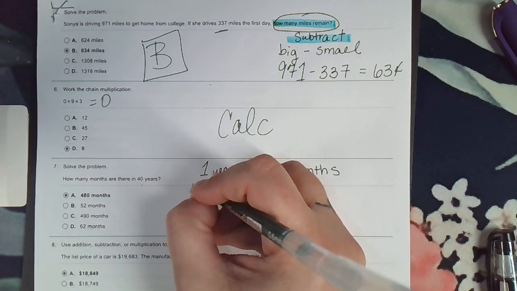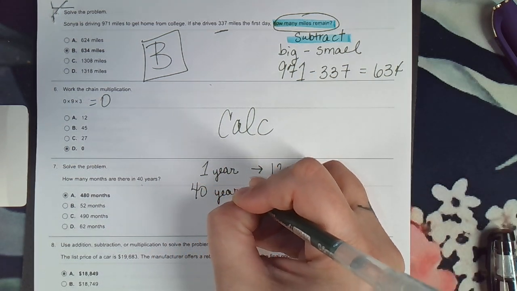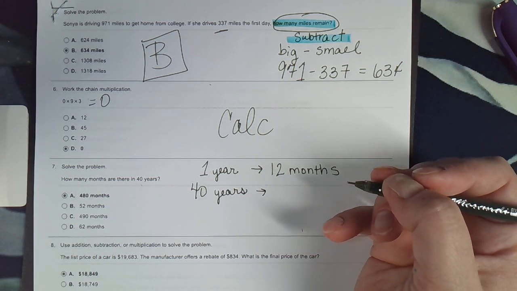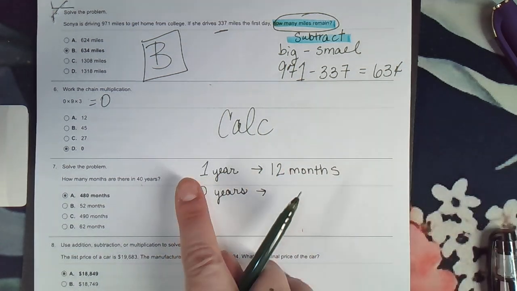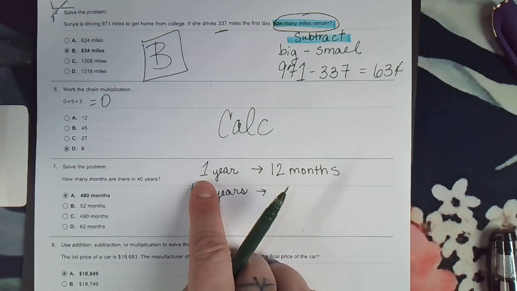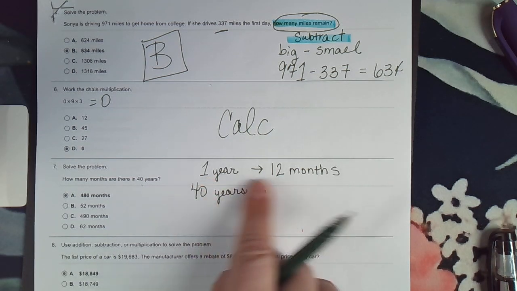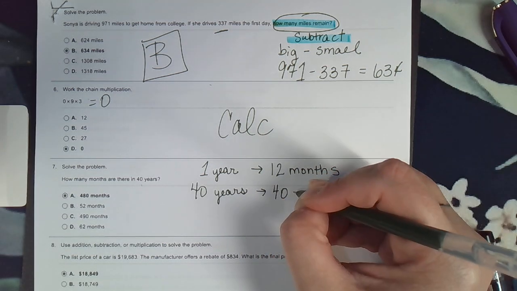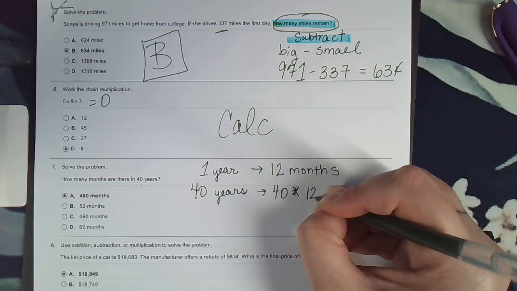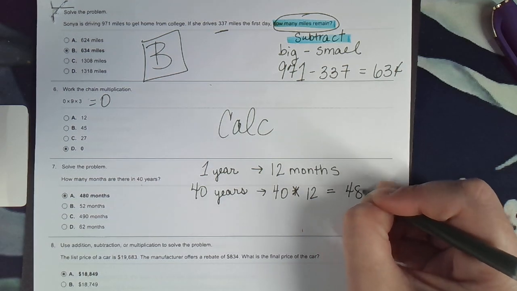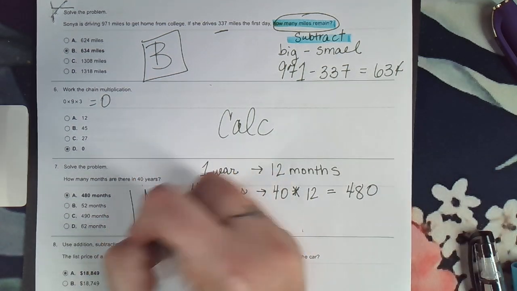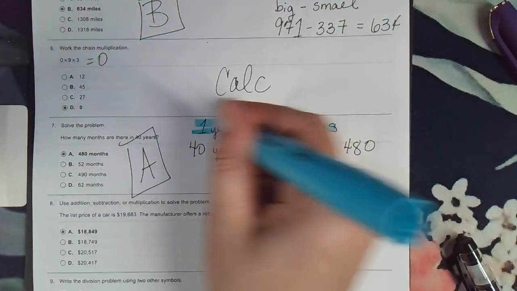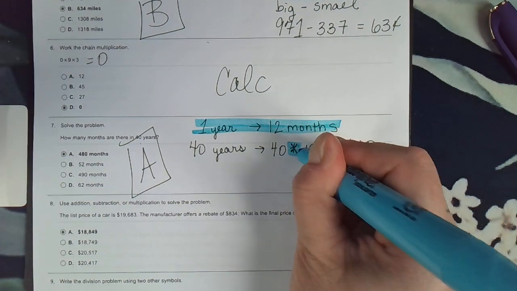Okay. Well, let's see here. If I want 40 years, then I'm going to multiply it by 12, because if 1 year is 12 months, 2 years is another 12 months, 3 years is another 12 months. And instead of saying and another and another and another, we're just going to multiply 40 times 12. And that should give you 480. So on that one, you had to remember that there are 12 months in a year, and then you multiply.